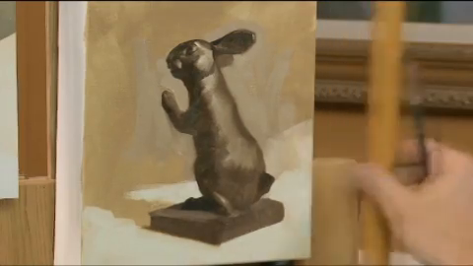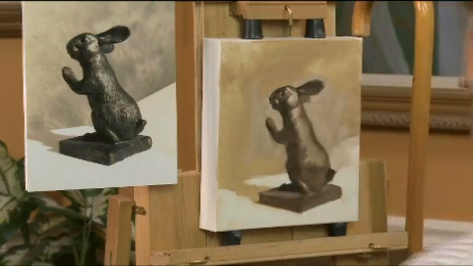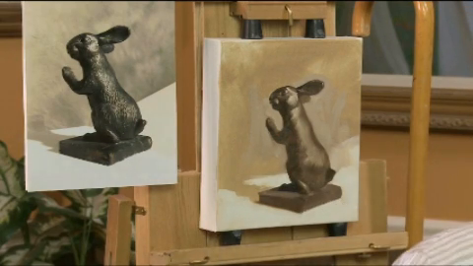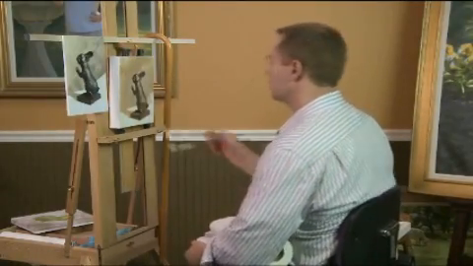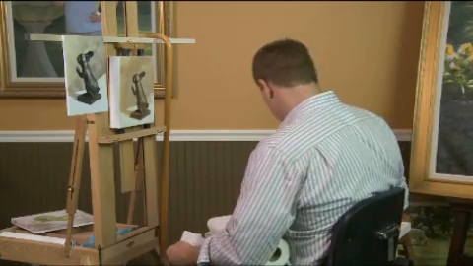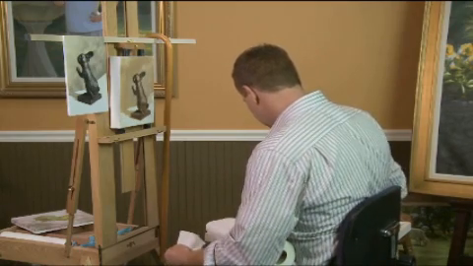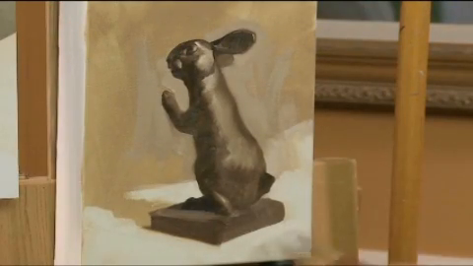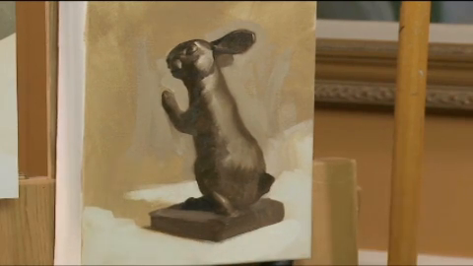Okay, I'm going to put a very light value right here, because that's my lightest value, and then I can work a few edges in there. I don't want this value to be totally white, so I'm going to knock it down just a little bit with just a little bit of that color, but it'll still appear very, very light in comparison to what's there.